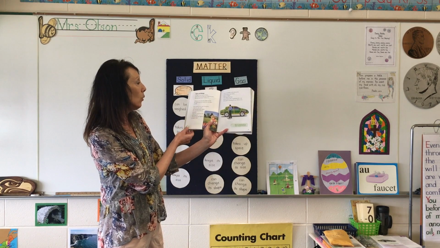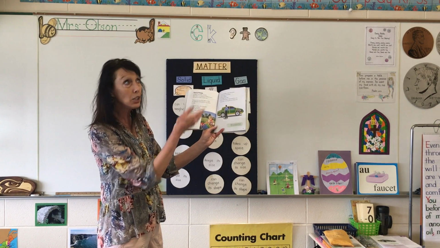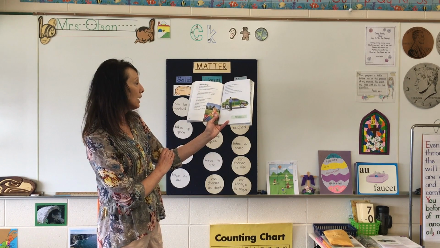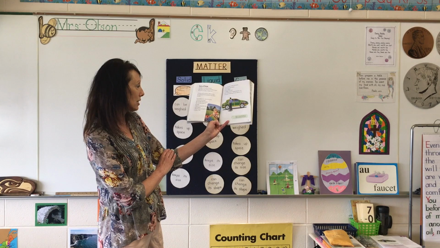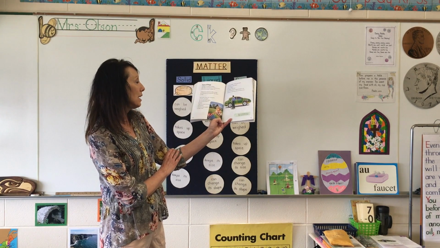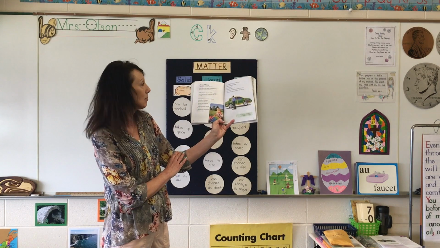Some objects only have a few parts, like the kite you made, the beautiful kites that are in our classroom. You can take the kite apart. You can look at each of the parts. Then you can put the kite back together. The kite parts go together to make a kite.